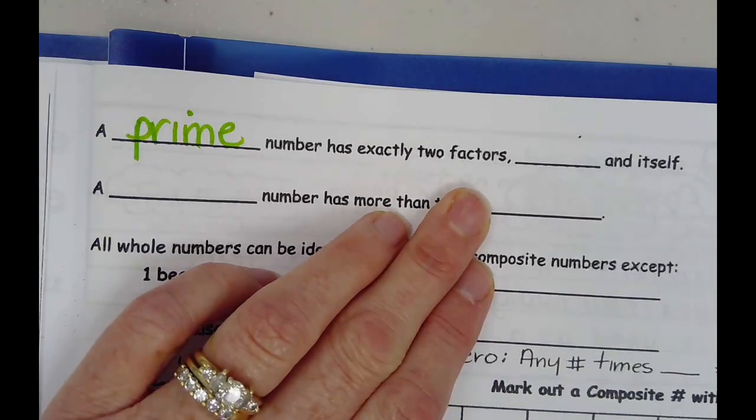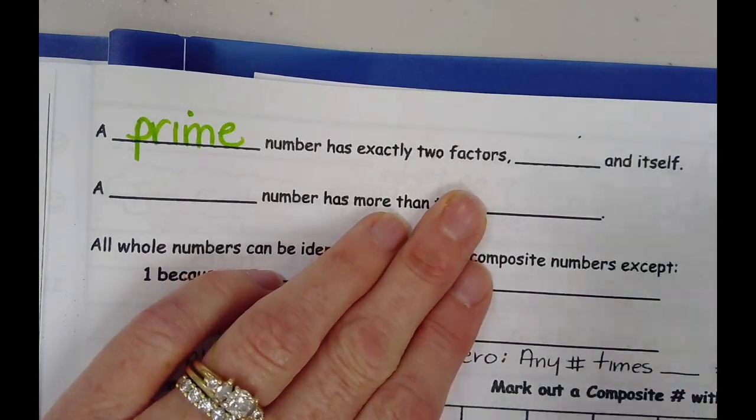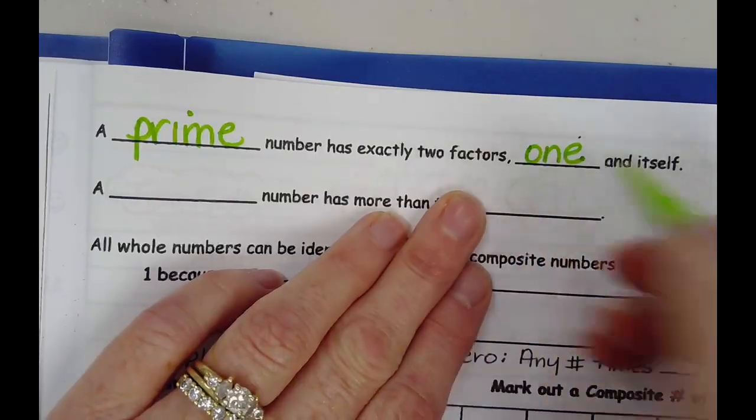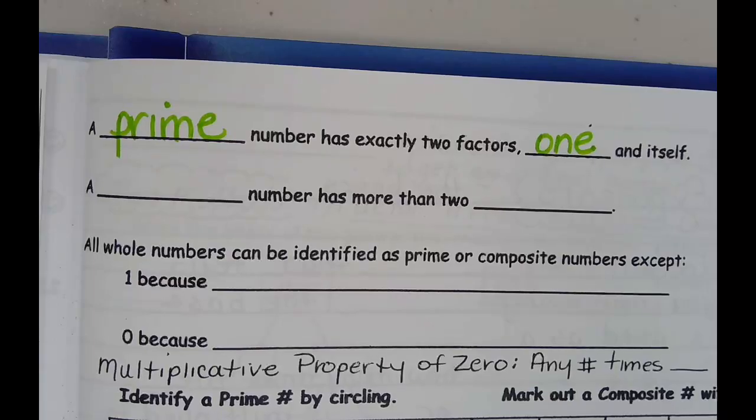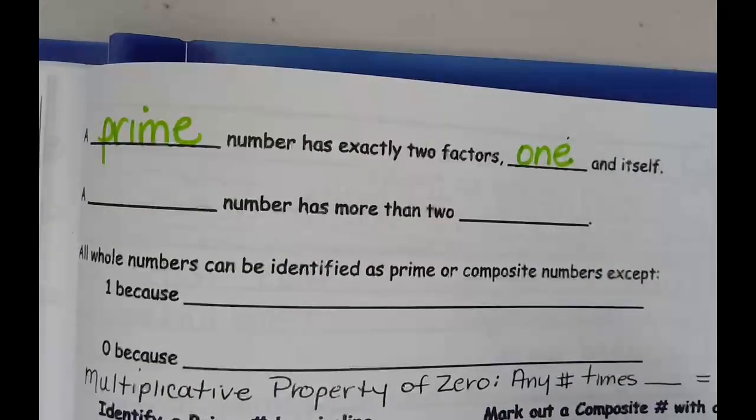And we did this with our factors, Summer. It's going to be 1. So prime numbers have only 2 factors, 1 and itself.